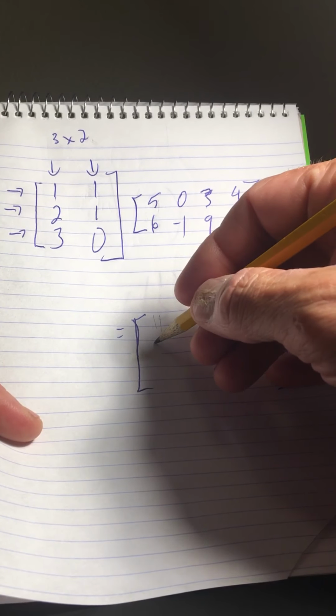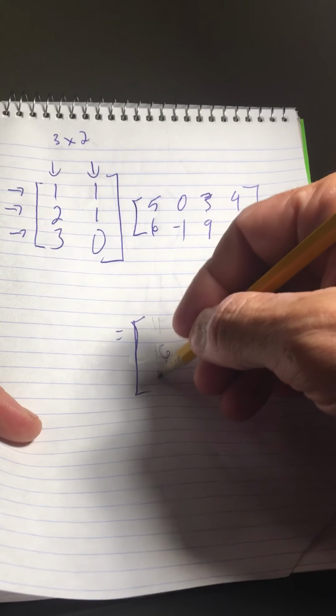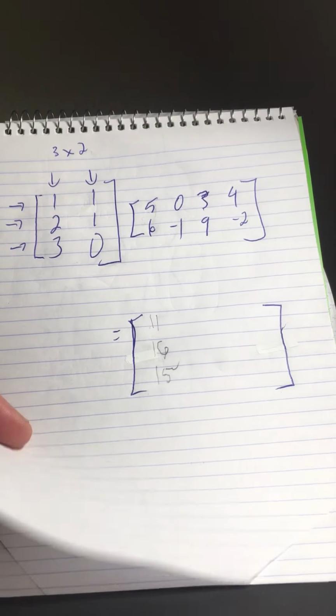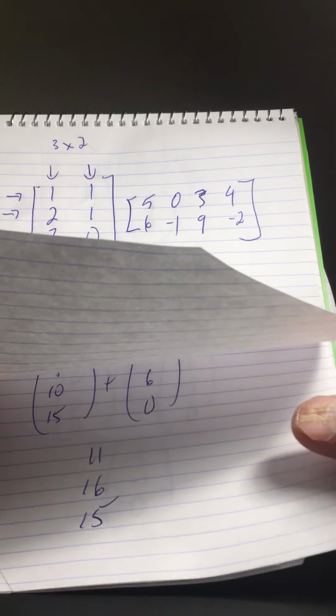Oh, so 5, 6 became 11, 16, and 15. Can y'all even see that? Oh, yes, you can, barely. Okay, that's great.